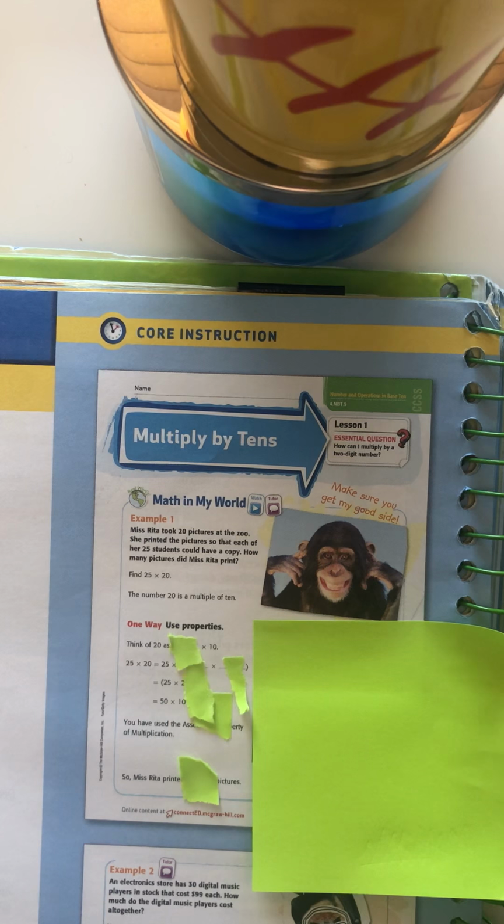We're going to be going over our math lesson for this week. So we're going to be multiplying by tens, and if you look, this is actually going to be on page 279 through 280 of your book. So let's go ahead and get started.